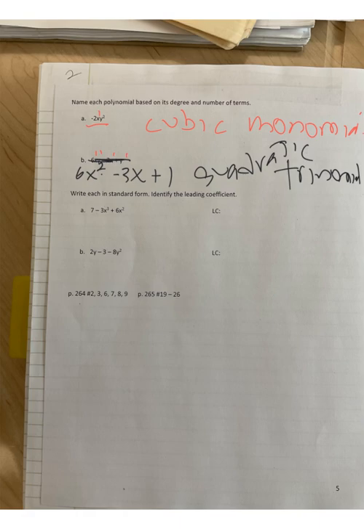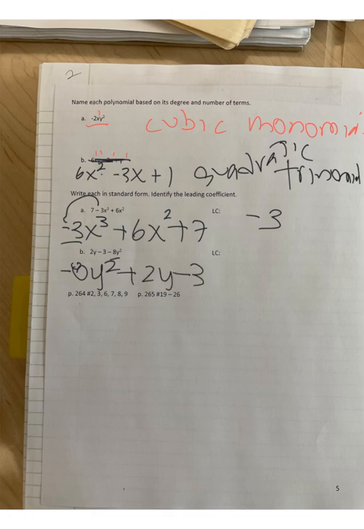Write each in standard form, identify the leading coefficient. 7 minus 3x cubed plus 6x squared. We have to put the 3 first, the exponent of 3, so we have negative 3x cubed. Don't forget to put that minus here. Plus 6x squared plus 7. Leading coefficient is negative 3. And this, the 2 on the exponent is biggest, negative 8y squared plus 2y minus 3. Leading coefficient is negative 8. And this is what we're going to do for homework.